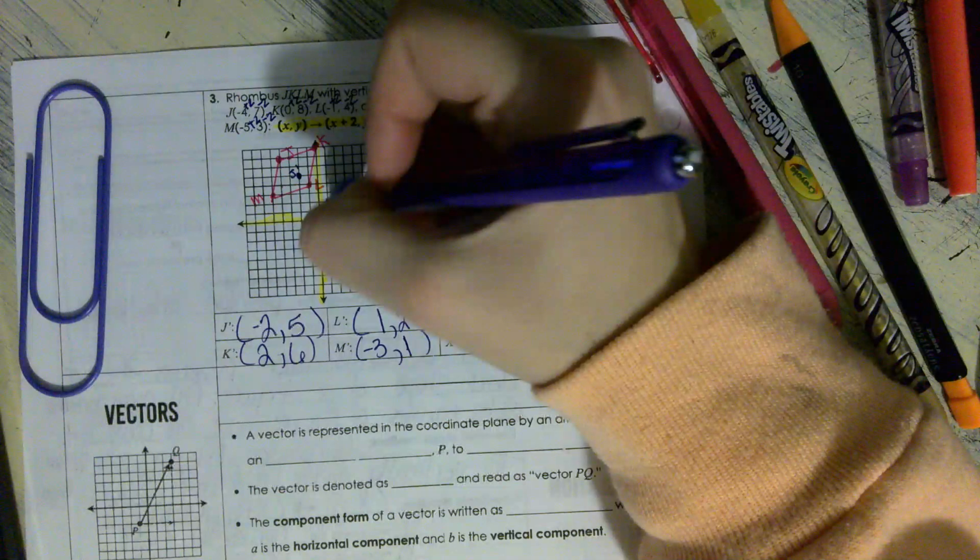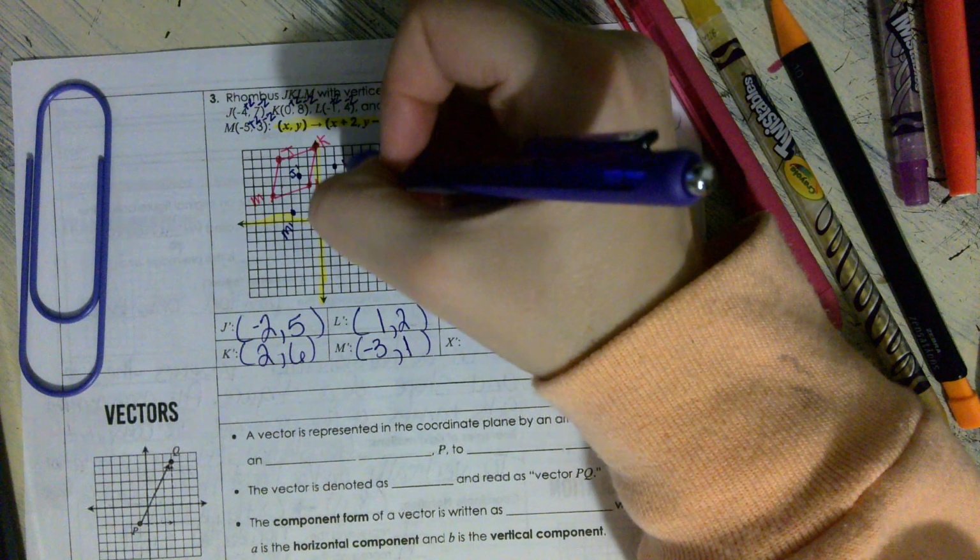So negative 2, 5. L prime. Negative 3, 1, M prime. 2, 6. K prime. And then I'll make my connections.